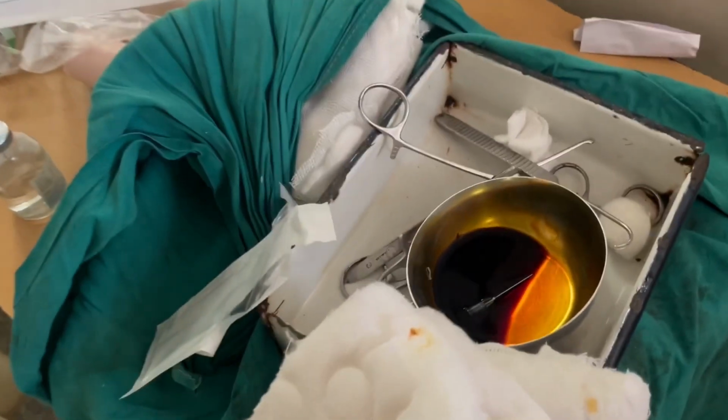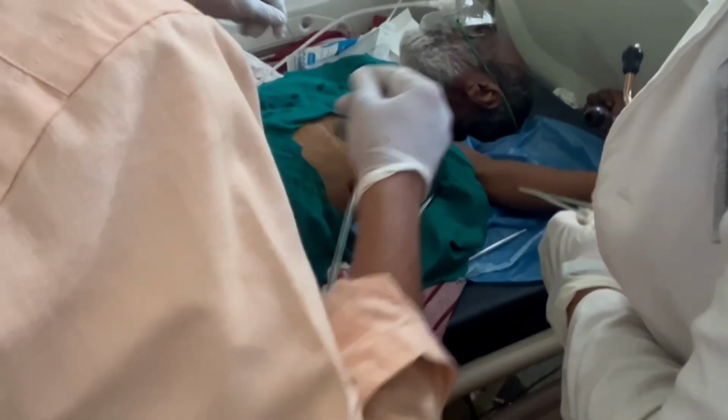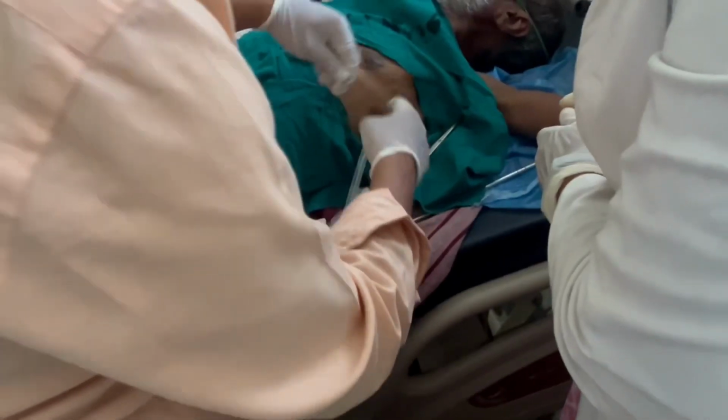ICD insertion is done in cases where there is hydrothorax or pneumothorax. Hydro means water. When there is accumulation of too much water due to some reason between the chest wall and lungs, it causes respiratory depression or respiratory difficulty for that patient.